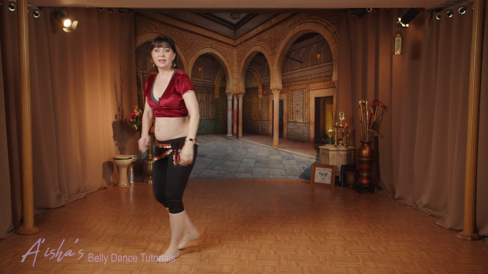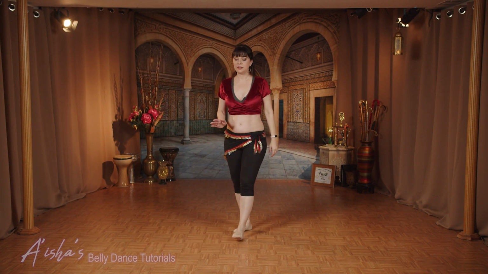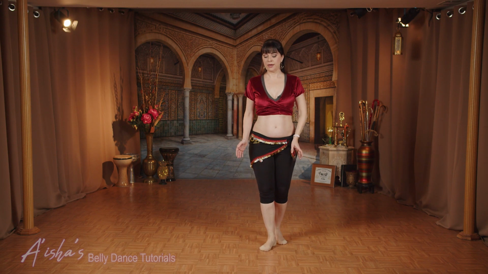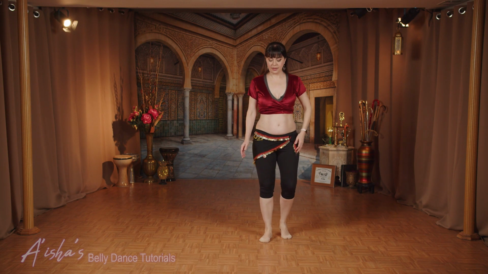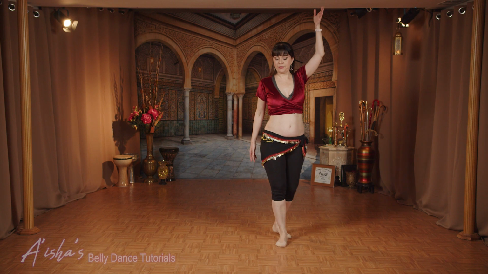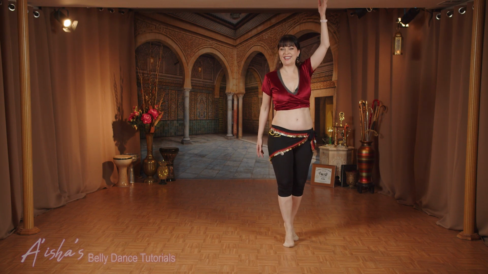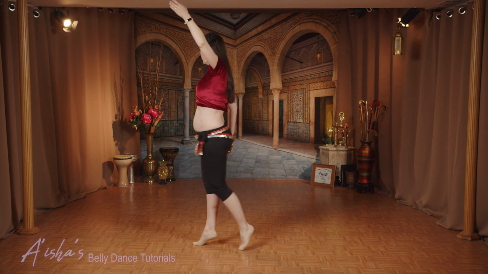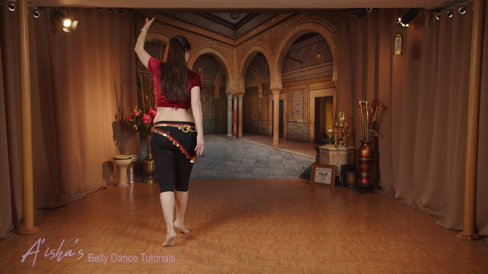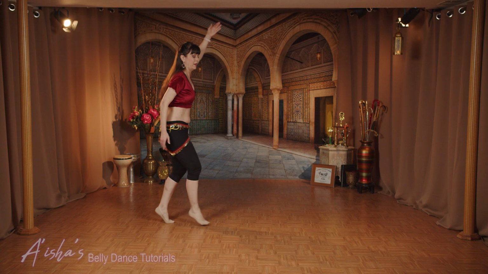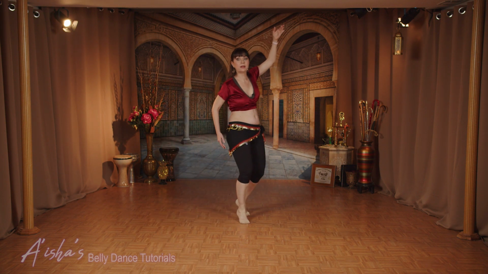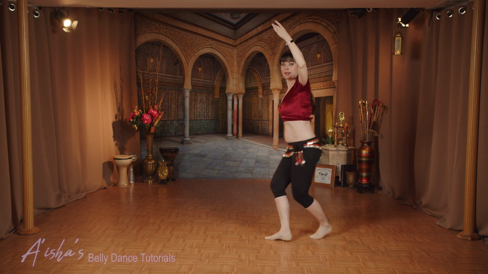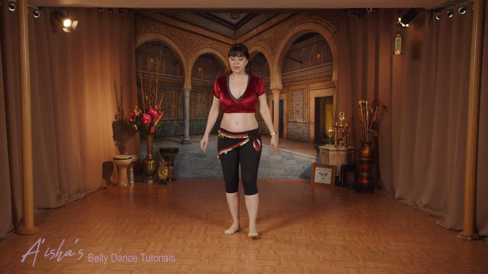For me, this one works best in a circle. So let's try a circle with just framing arms. I'm going to start up. So up and down, up, down, up and down, up and down, up and down. All right?